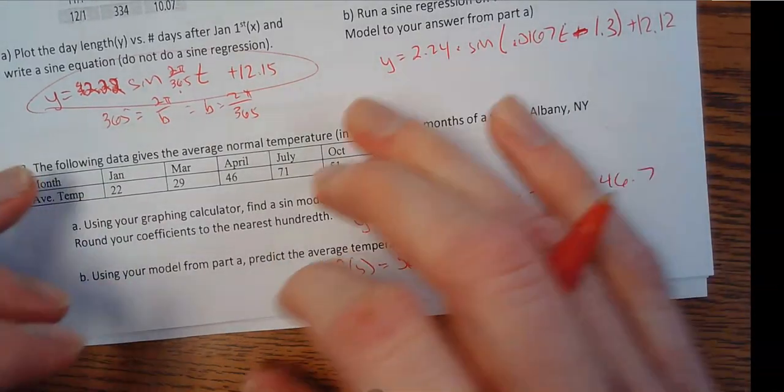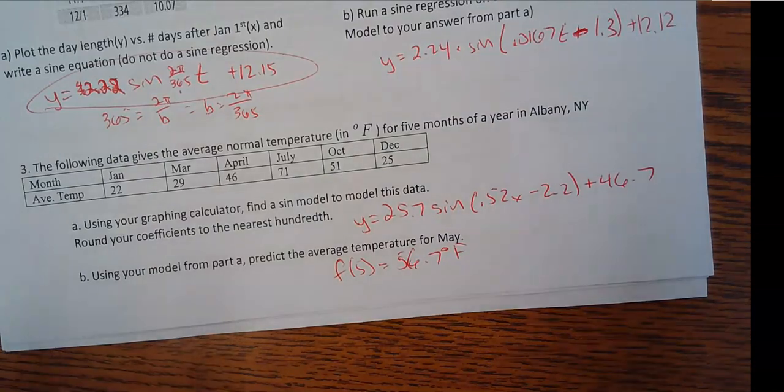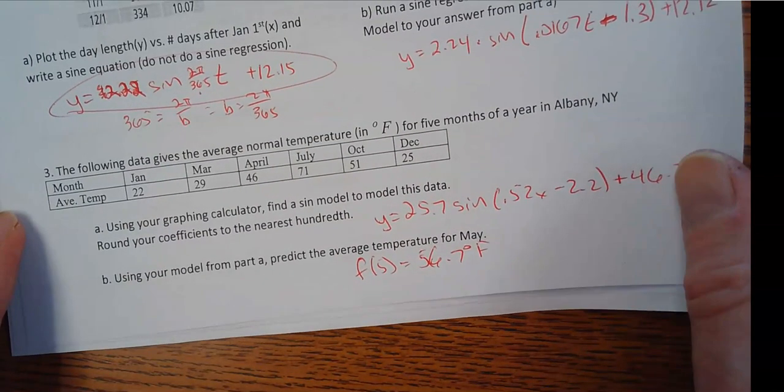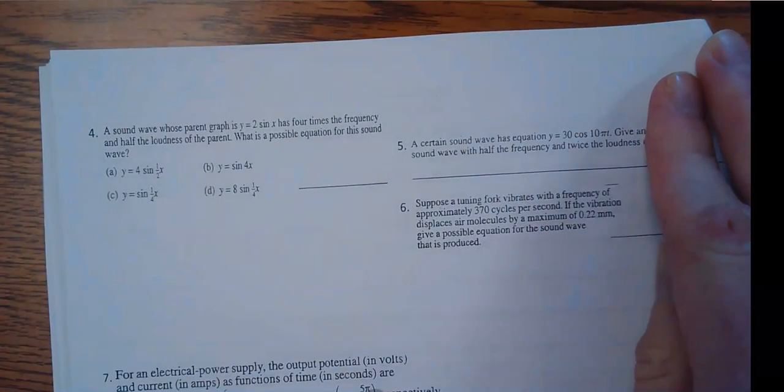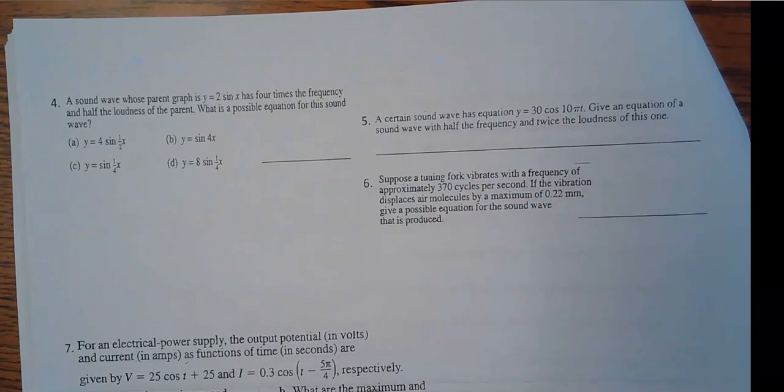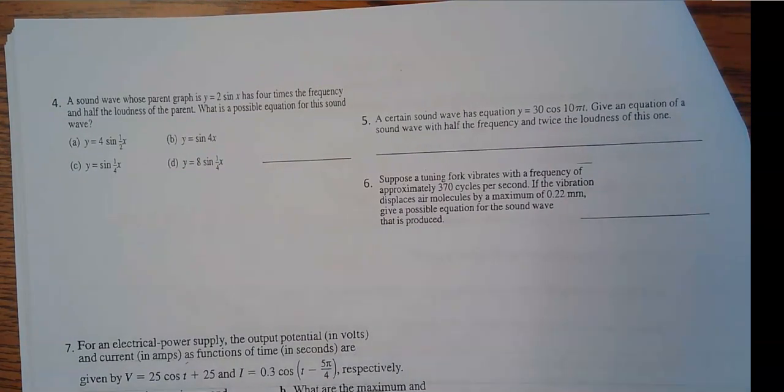So that's just using sine regression. I'm going really fast. I already put it in the calculator, so you're going to have to pause and go back and do that. Good practice. Here, we could do these. I'm trying to pick and choose, but we could do all of these.